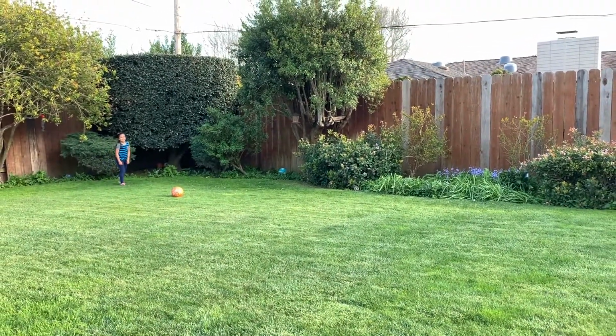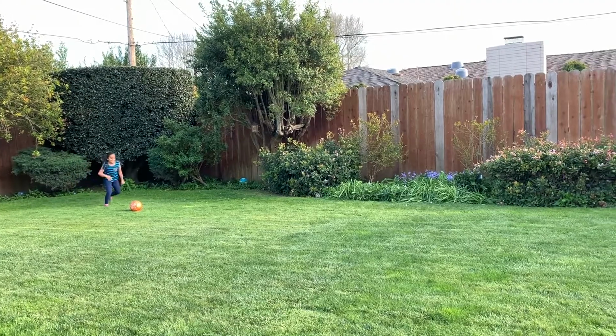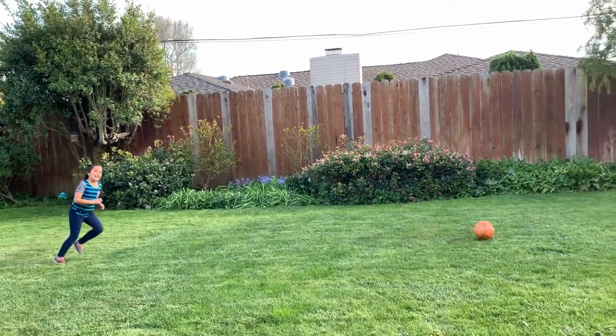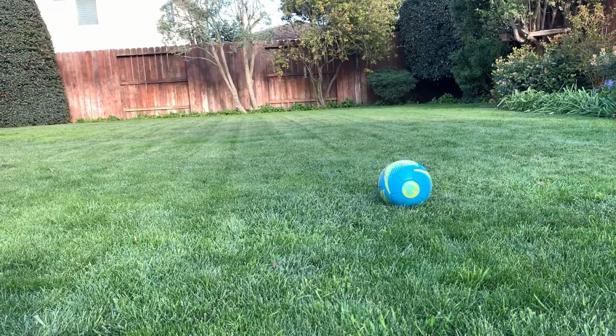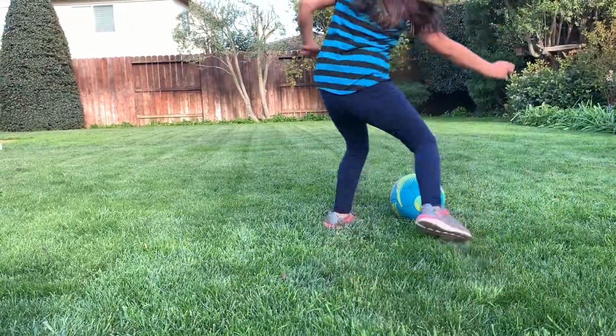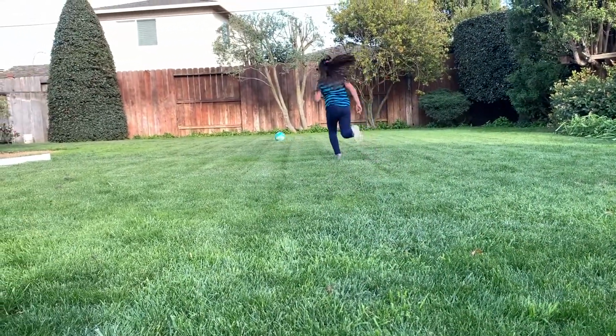So when we're kicking a soccer ball, when the foot kicks the ball, it applies a force. The force of the kick makes the ball go from standing still to moving away. Forces can make things move, change their speed, change their direction, and even change their shape.